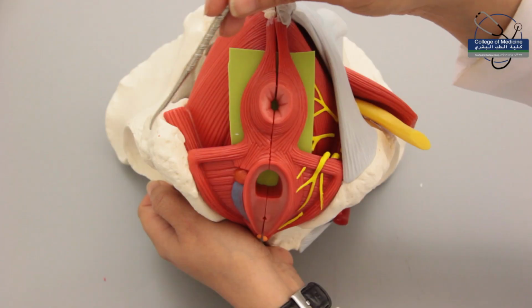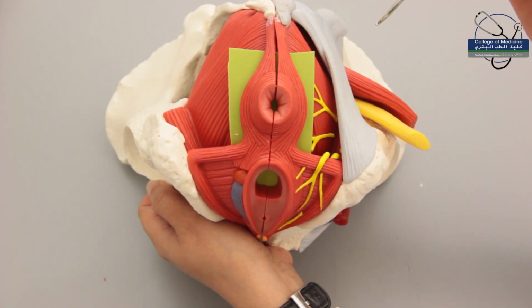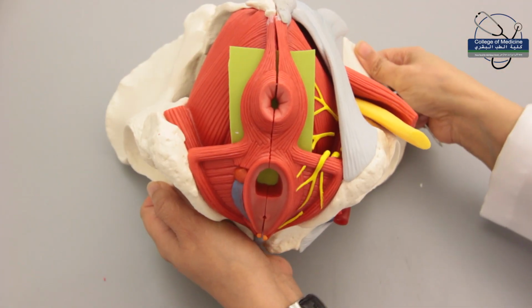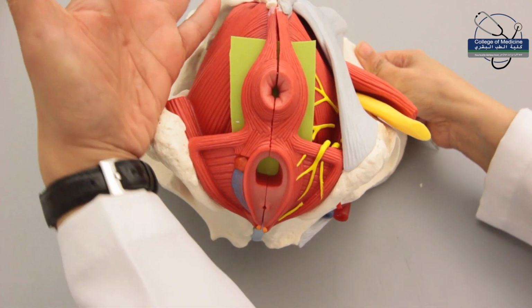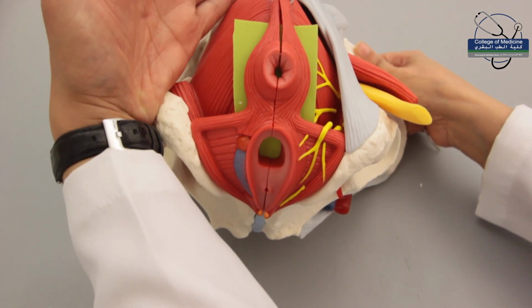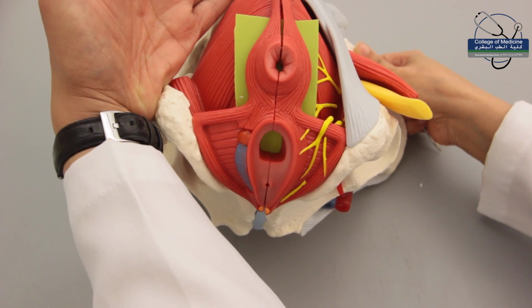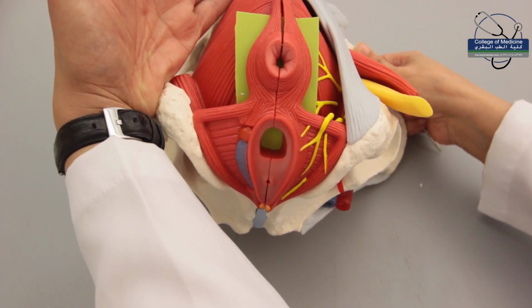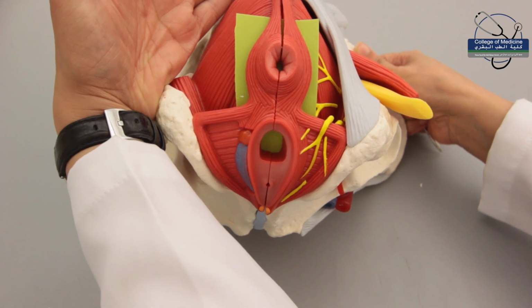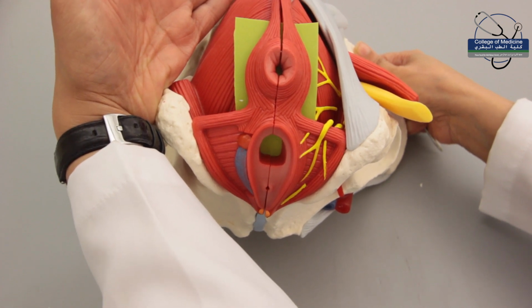So in front of us is another model, and let me complete the shape. So my hand is the other sacrotuberous ligament. So you can see that this is the pelvic outlet, which is roughly diamond shaped. And this is also the shape of a region which is known as the perineum.